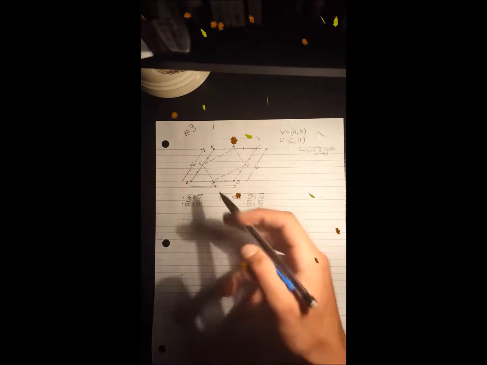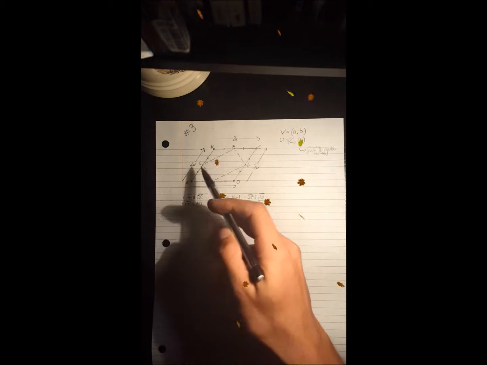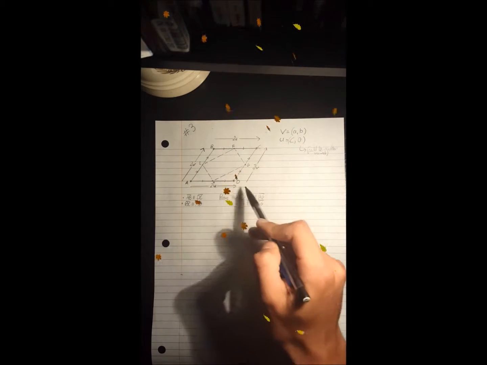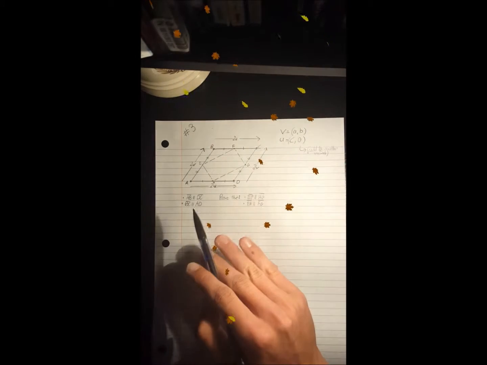Today I'll be solving number 3 of the problem-solving set, which asks, using vectors, prove that the line segments joining the midpoints of the sides of a parallelogram form another parallelogram. To do this, I've drawn the parallelogram for you. I've assigned the vectors v and u to identify the sides, and it's 2v and 2u just to make things easier when we break it up.